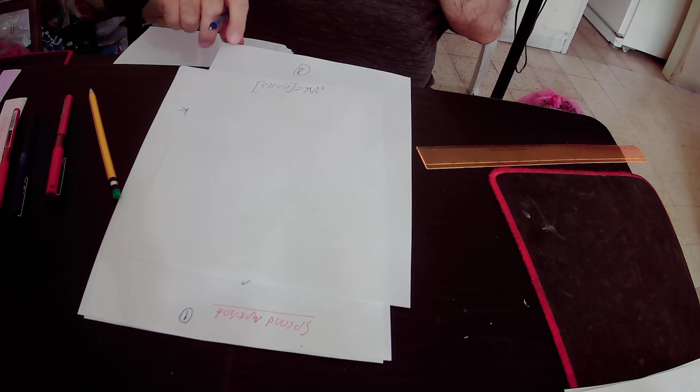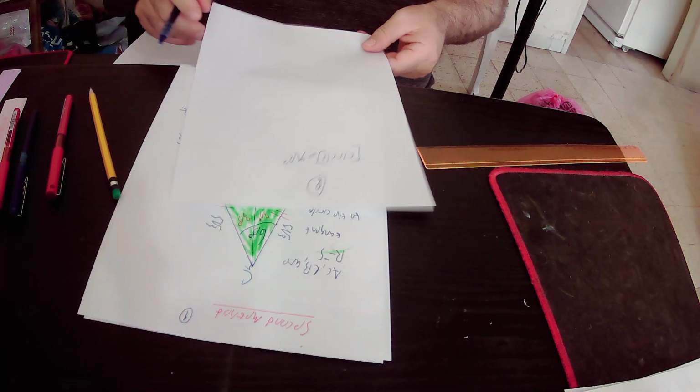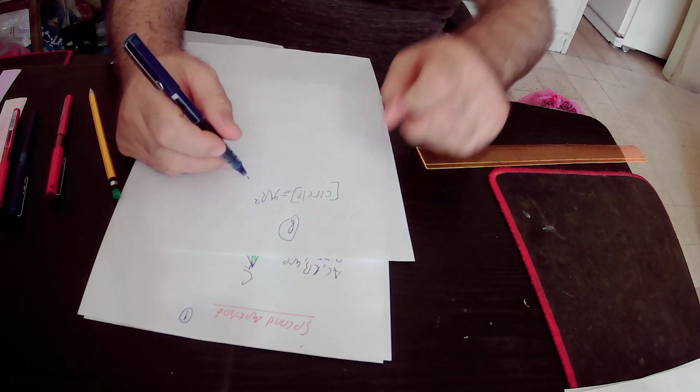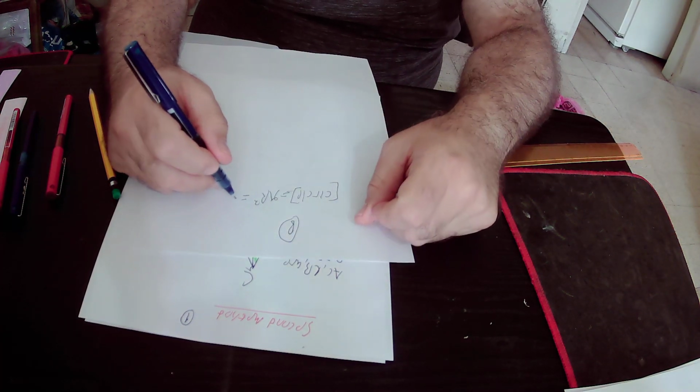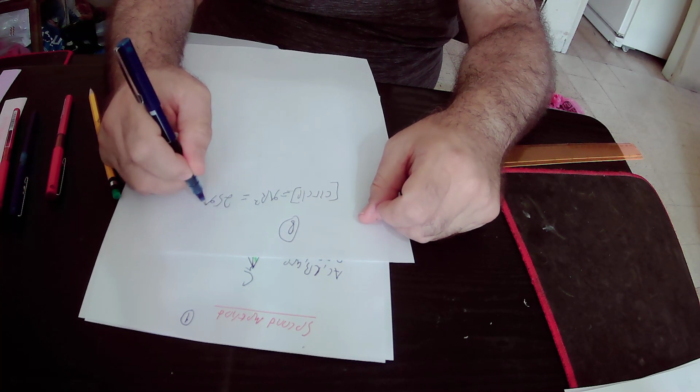R equals 5, so r squared is 5 squared. 5 squared is 25, so the area of the circle is 25 pi.